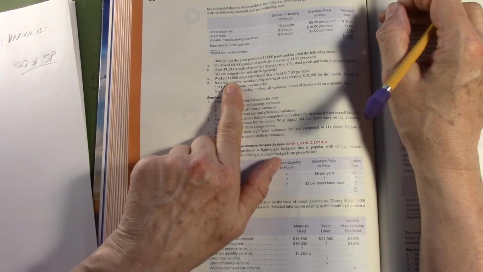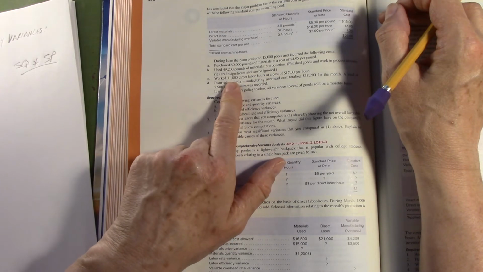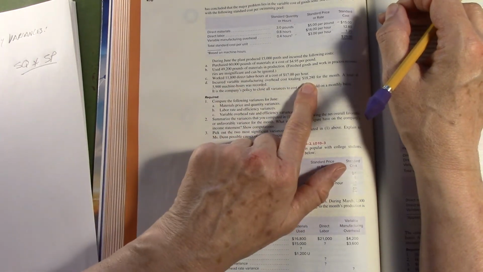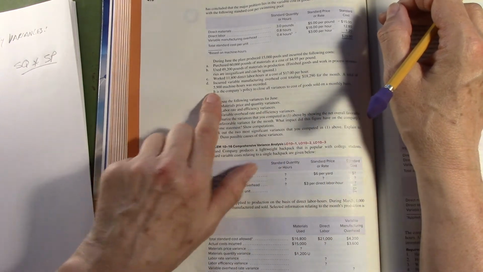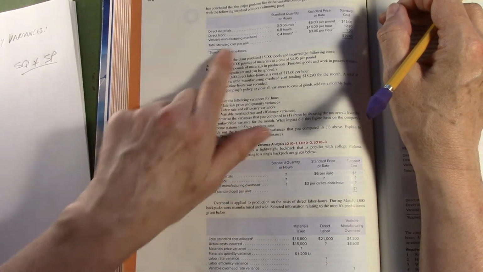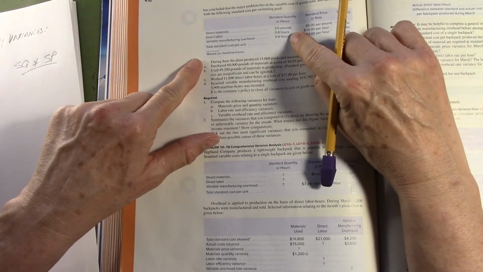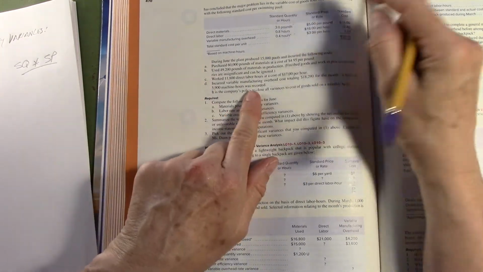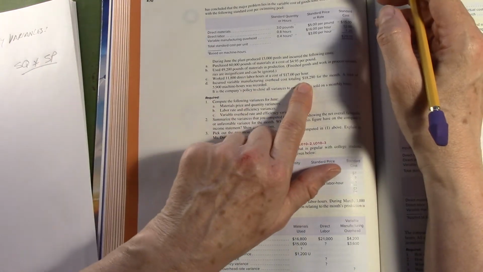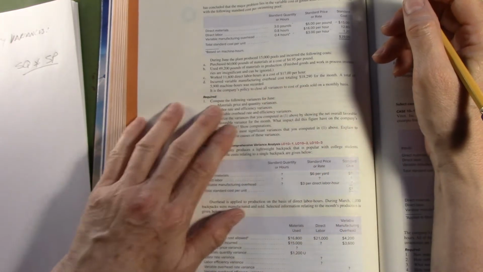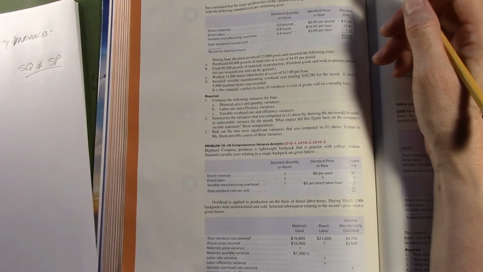The direct labor hours were 11,800 at $17 per hour. Variable manufacturing overhead totaled 18,290, and the machine hours were 5,900. Oh, I guess the overhead is based on machine hours, not labor hours. So machine hours that we used: 5,900. And they close all variances to cost of goods sold. Great.